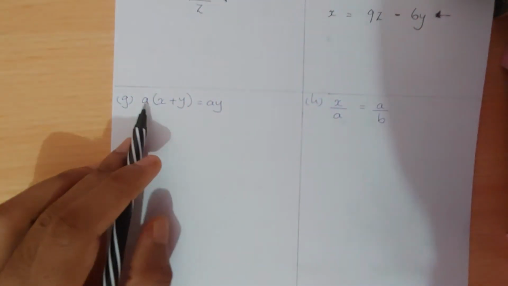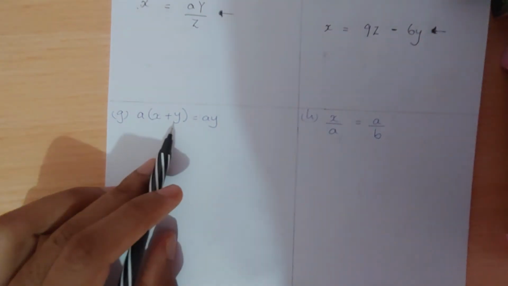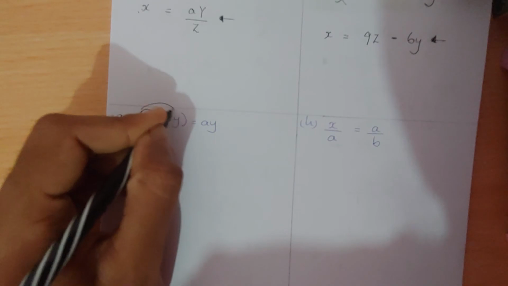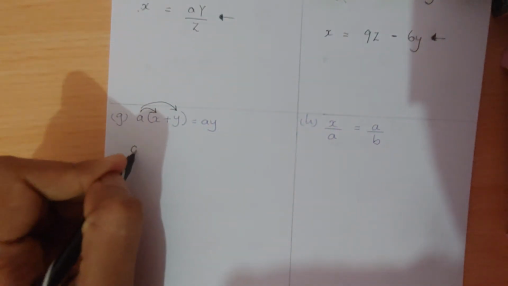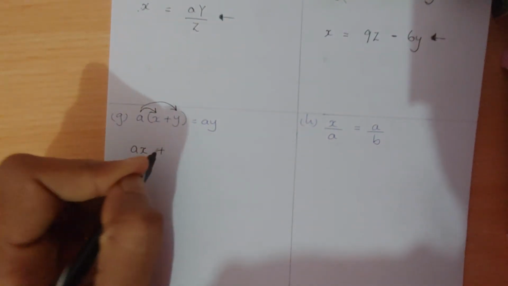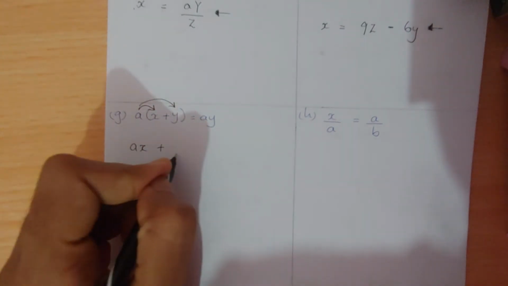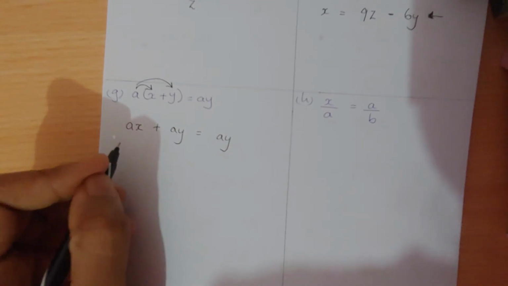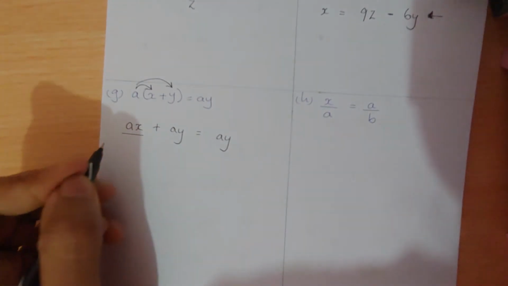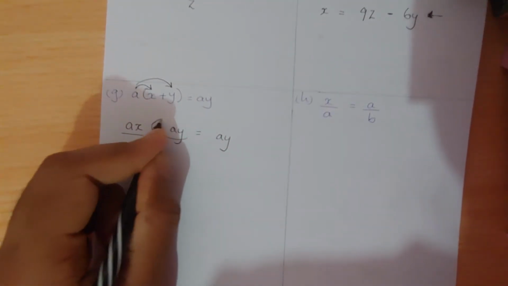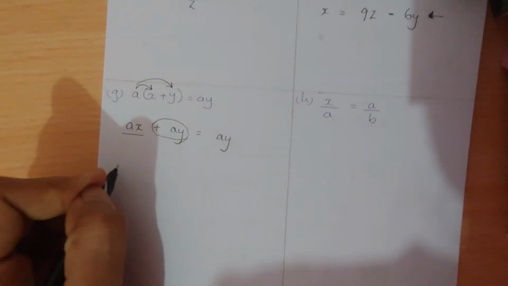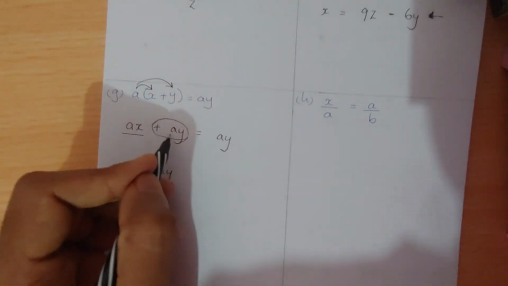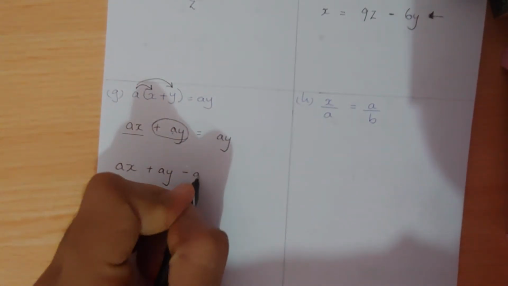Donc you have a bracket x plus y is equal to ay. Again, you expand. A times x, ax, plus a times y is equal to ay. Now I need to make my x become the subject of formula. I need to eliminate this plus ay, right? How? Donc j'ai envie de l'éliminer. I will just minus the ay.